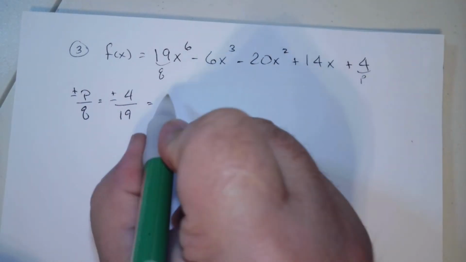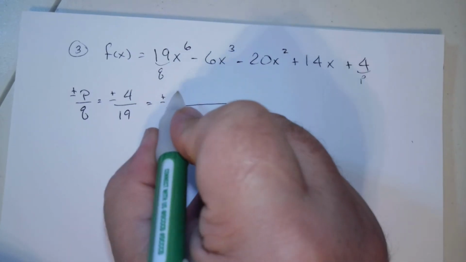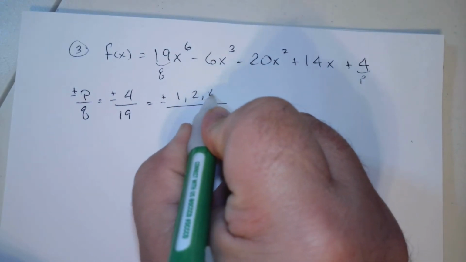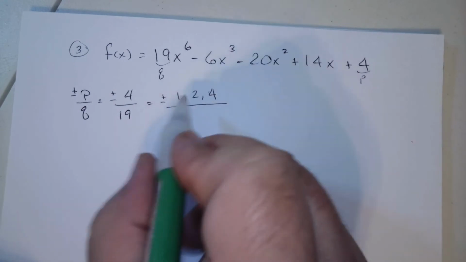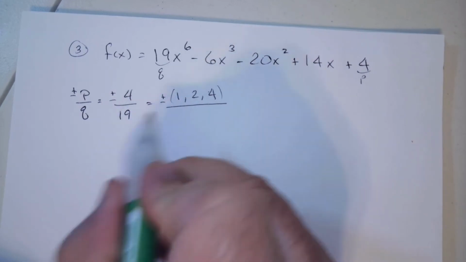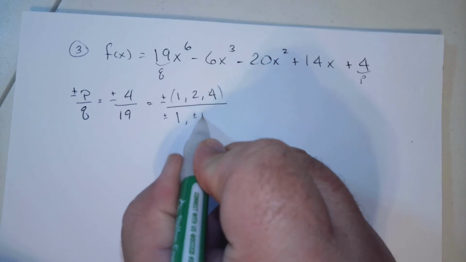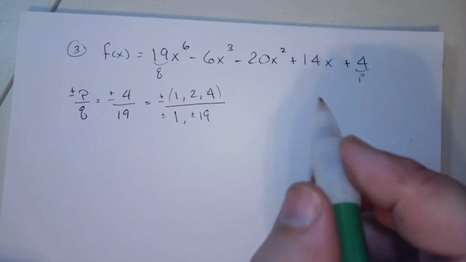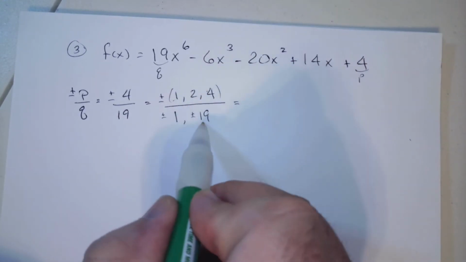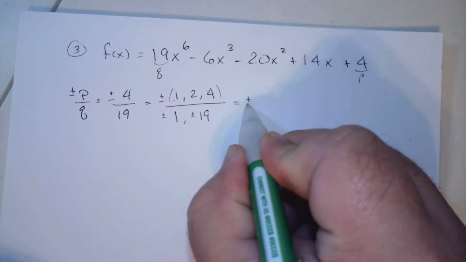We're looking for the factors. So the factors of 4: 1 times 4 or 2 times 2. Those are the factors, and they're plus or minus of each one. And on the bottom, we have the factors of 19, which is 1 and 19. We have 3 on top, 2 on the bottom, so 3 times 2, we're going to have 6 plus or minuses.